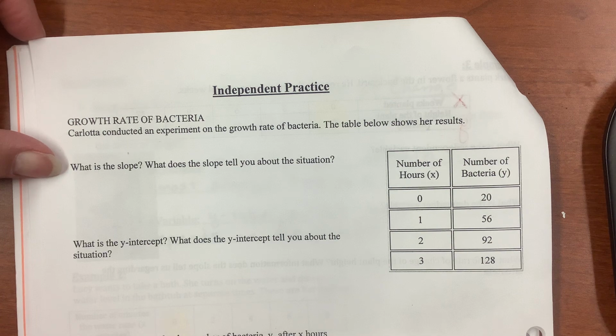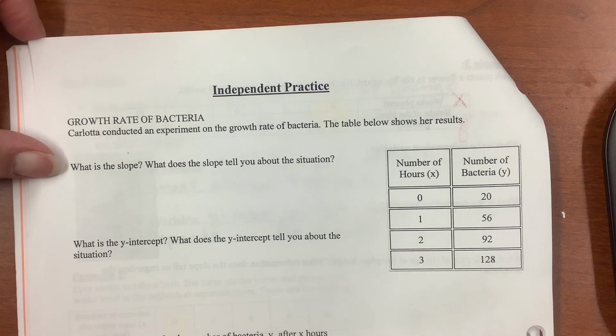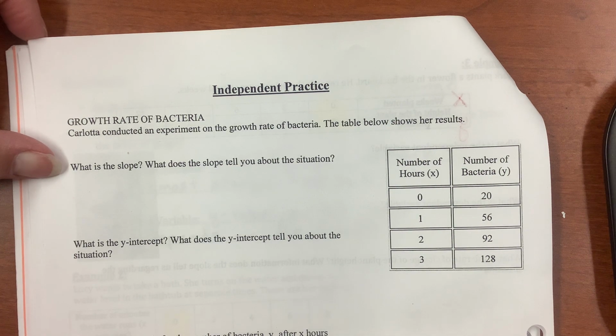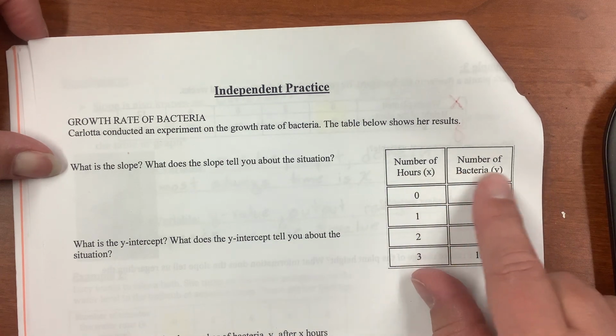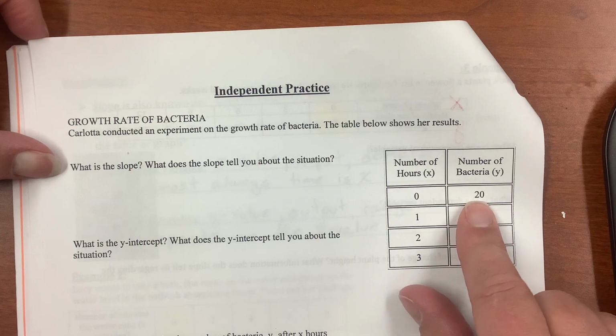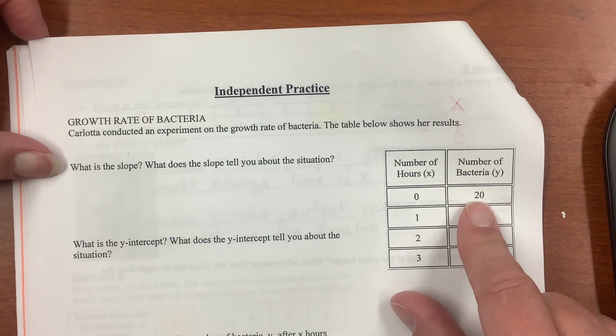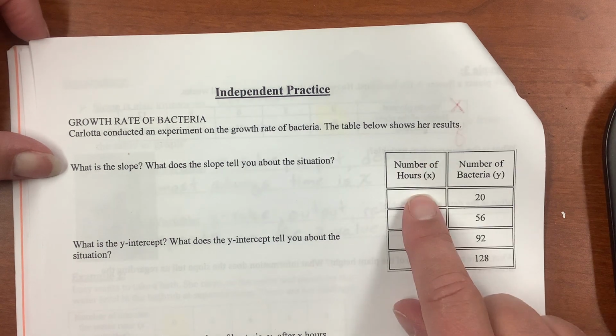Growth rate of bacteria. Carlotta conducted an experiment on the growth rate of bacteria. The table below shows her results. Number of hours, X. Number of bacteria, Y. Which one's the independent variable? X. Independent.